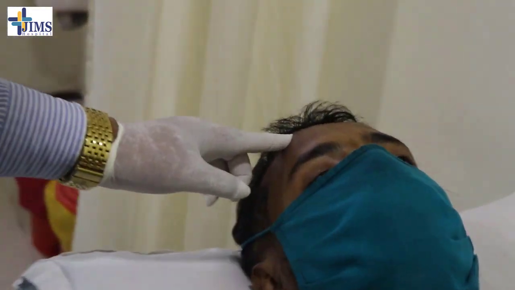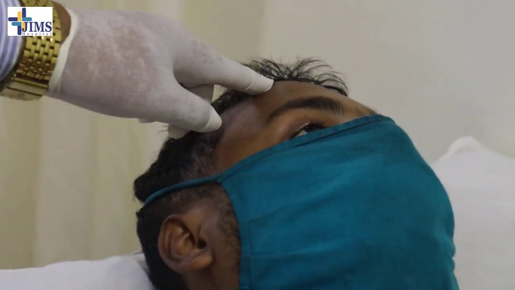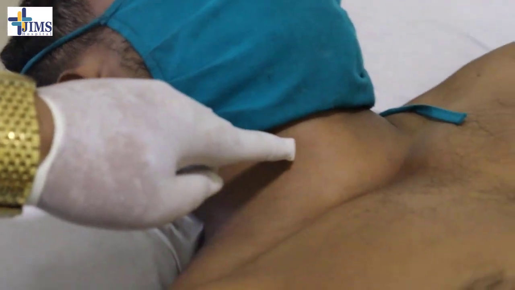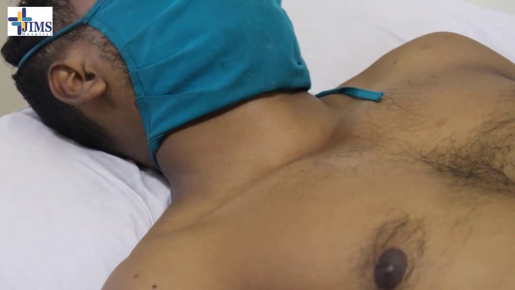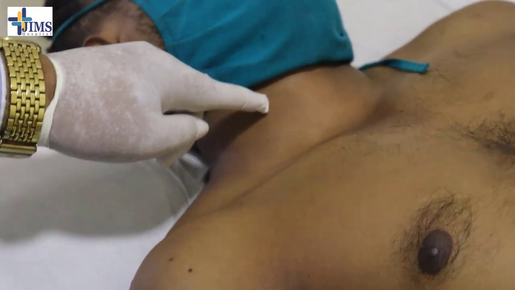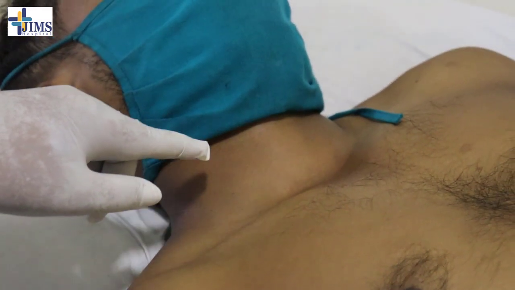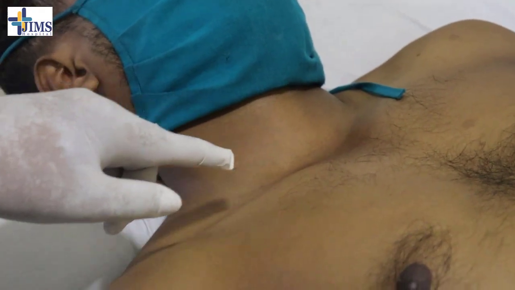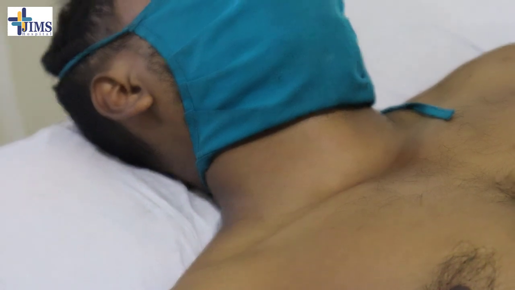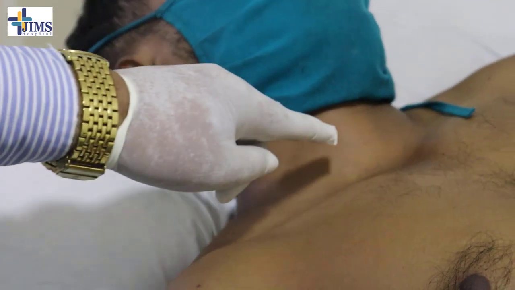Mostly the right internal jugular vein is seen, but here it is not very prominent. This internal jugular vein is lying under the sternomastoid muscle. Sometimes the external jugular vein becomes prominent. It is more superficial, more sinuous. But for our purpose, we have to look at the internal jugular vein.